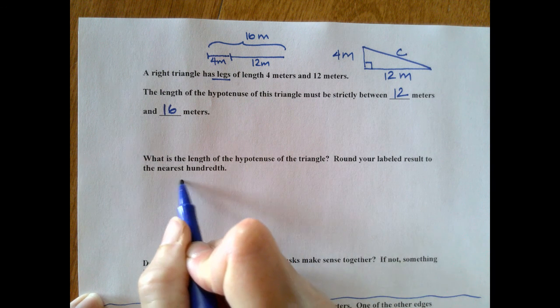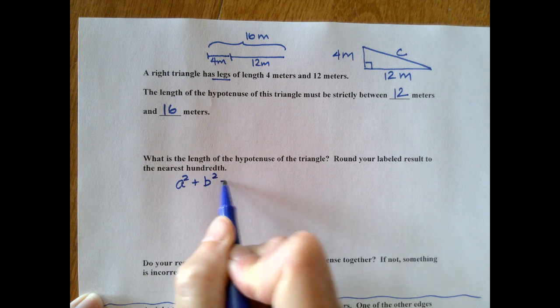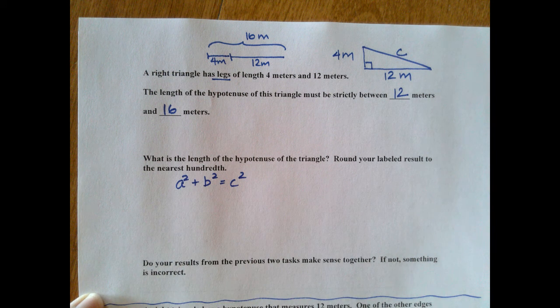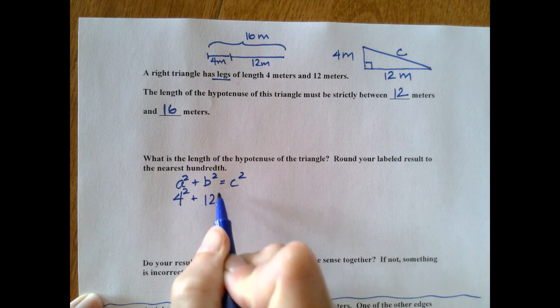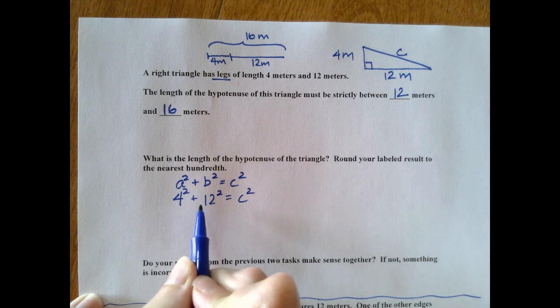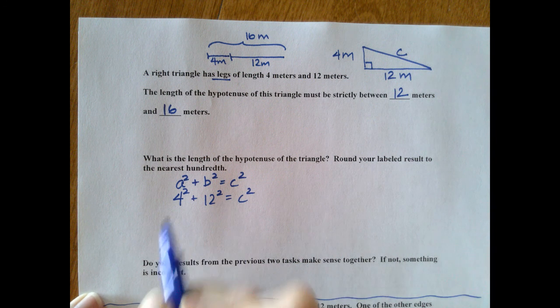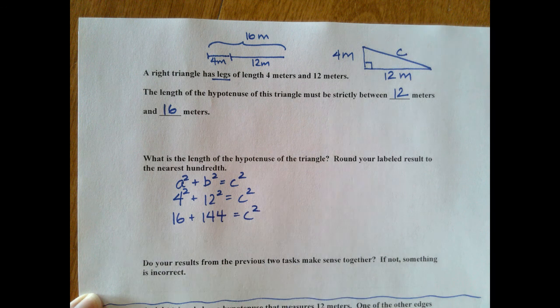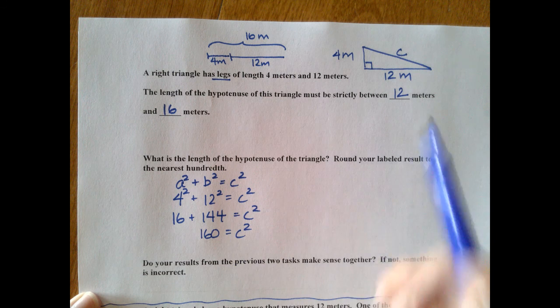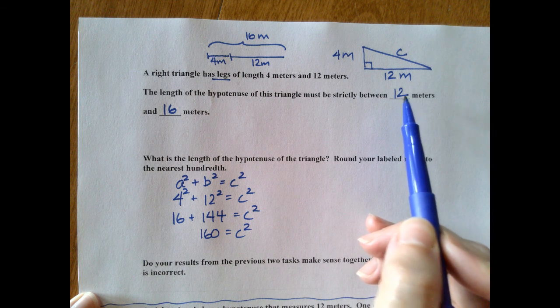The Pythagorean theorem says a squared plus b squared equals c squared. Let's let a equal 4 and b equal 12. 4 squared plus 12 squared equals c squared. That means 16 plus 144 equals c squared. Then 160 equals c squared. You don't want to be tempted to stop here. 160 is way too big of an answer for this problem, and you know that because you've realized that the hypotenuse has to be between 12 and 16.